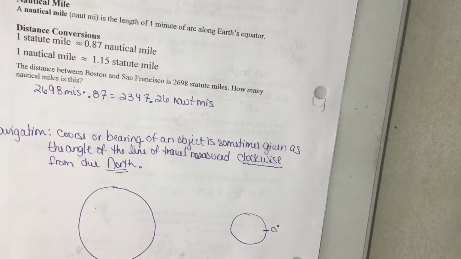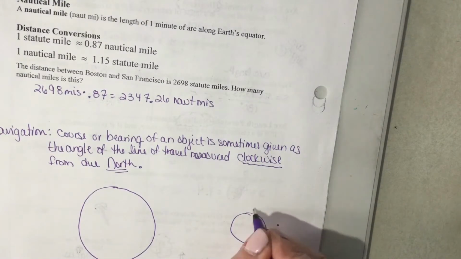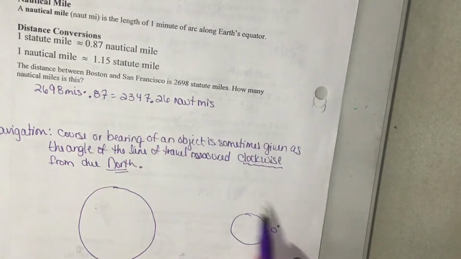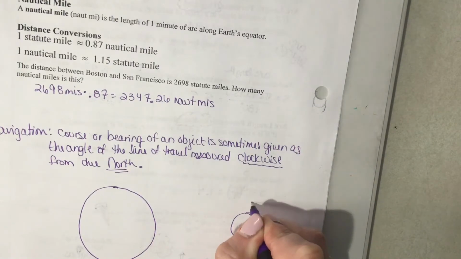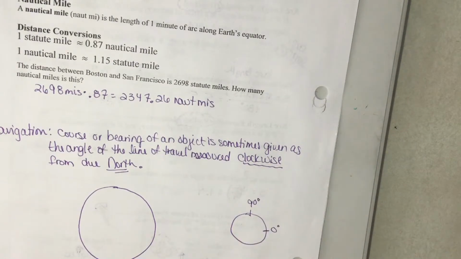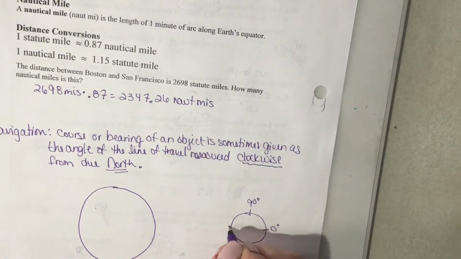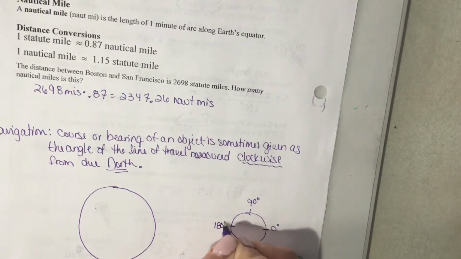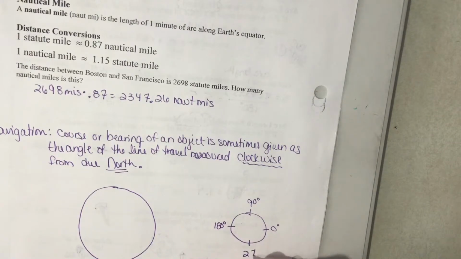Then which way do I go? Clock. But it says go clockwise. No, our normal unit circle. Then you go counterclockwise. I go counterclockwise, so this is 90 degrees. This is our typical unit circle. In fact, that's what we're doing in Algebra 2 right now. 180, 270, and then I'm back to 360 degrees.